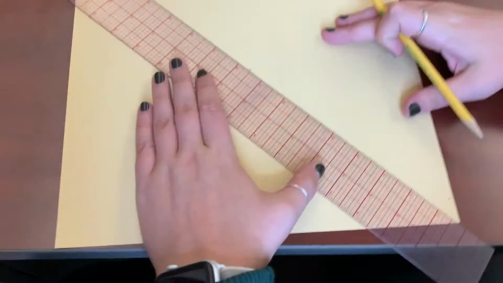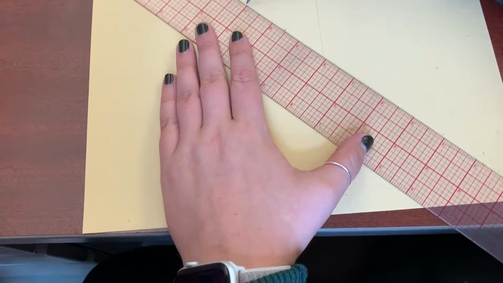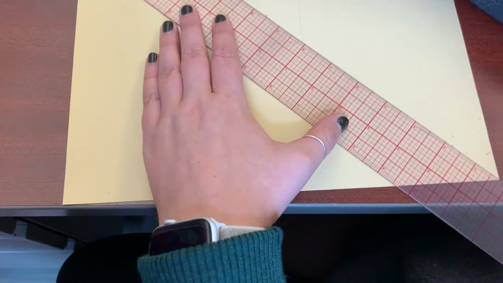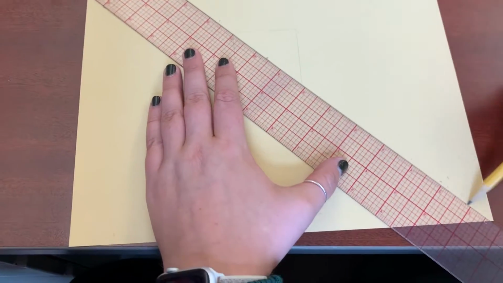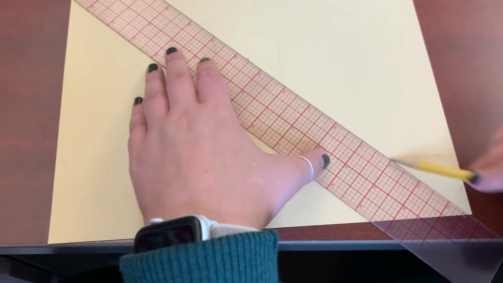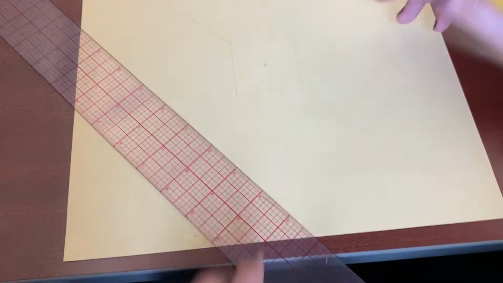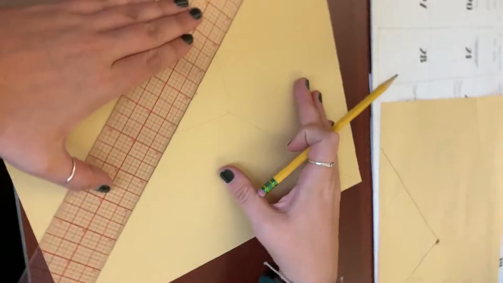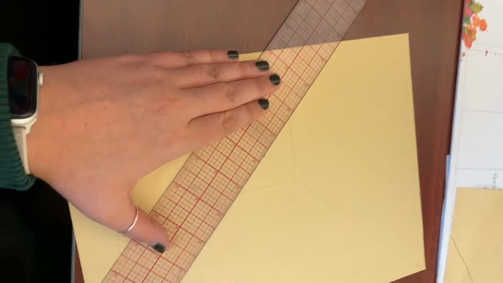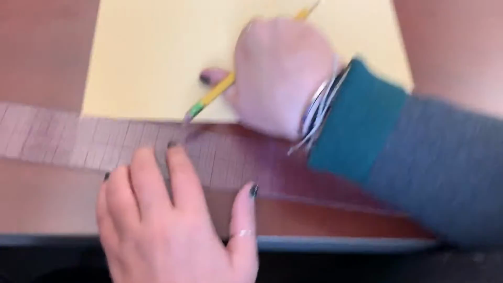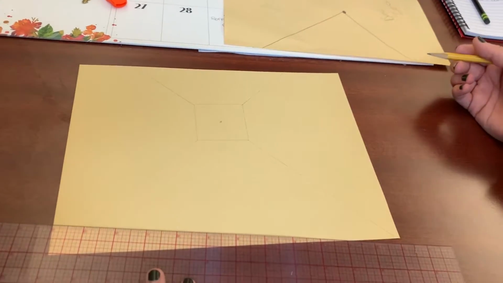And then I'm going to actually connect this new dot to the corner of my room. And I'm gonna make that line go off my paper. I'm gonna do the same thing over here. And you're gonna notice that it's not gonna line up with the corner of your paper every time you do this. It might if you get lucky, but you can just leave it like that. That way you don't have to worry about switching it around or whatever.